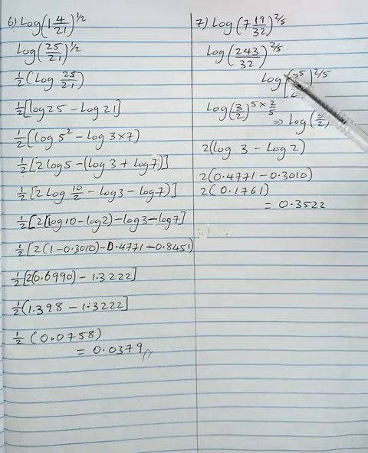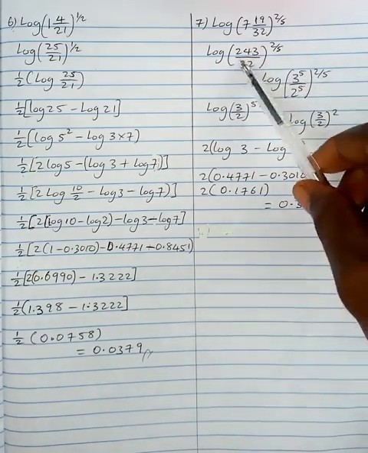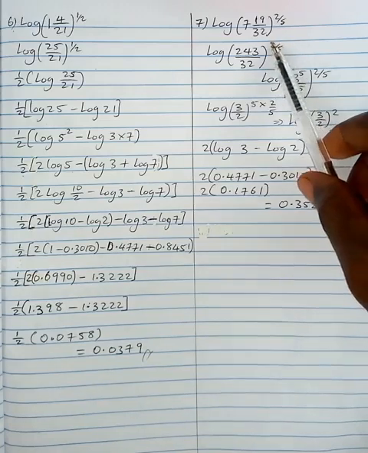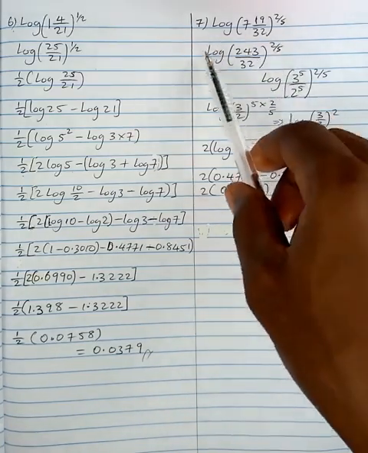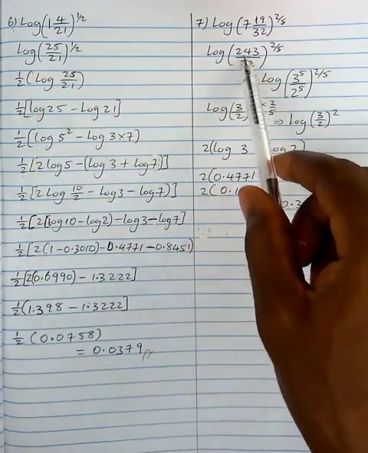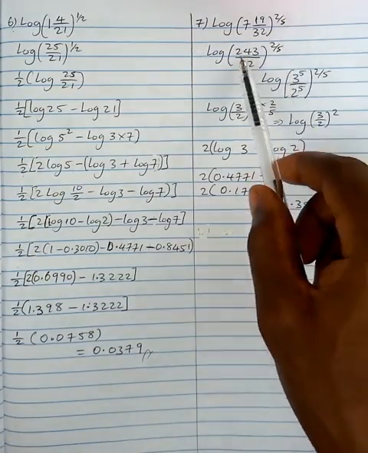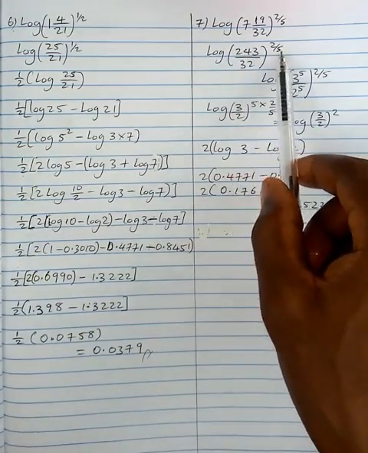At this point, I would have said 2 over 5 coming to multiply this just like I did here. But looking at the numbers I have here, I can comfortably get a number that will be raised to the power of this denominator.